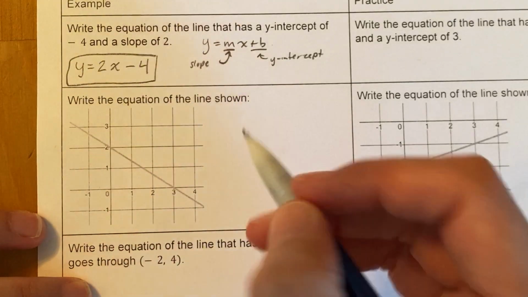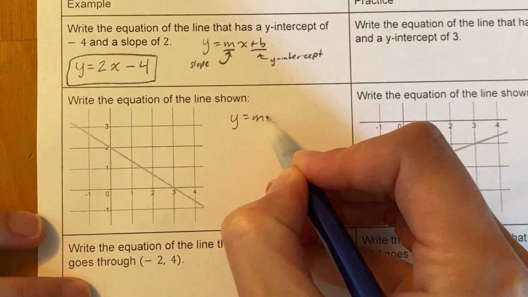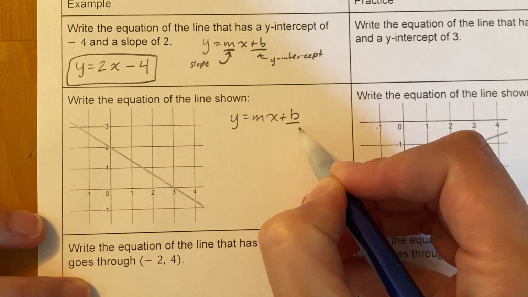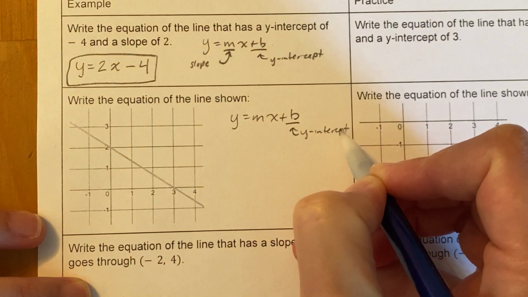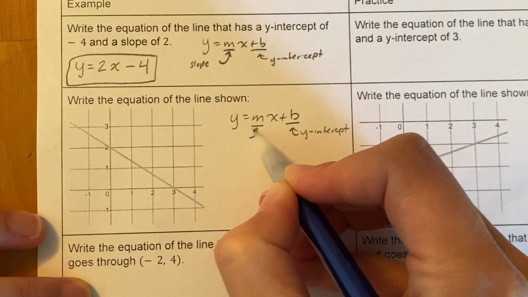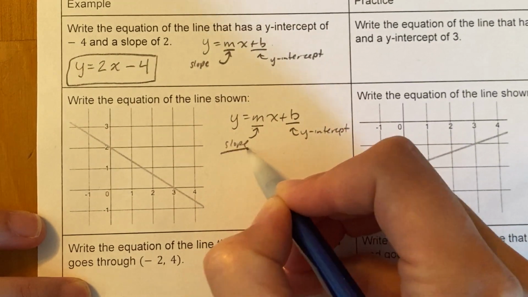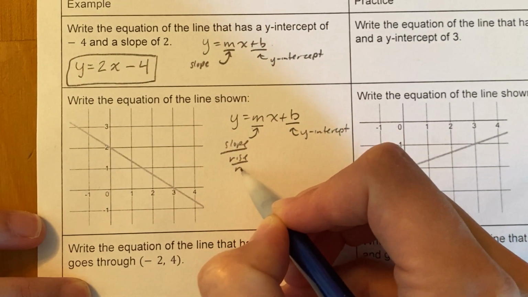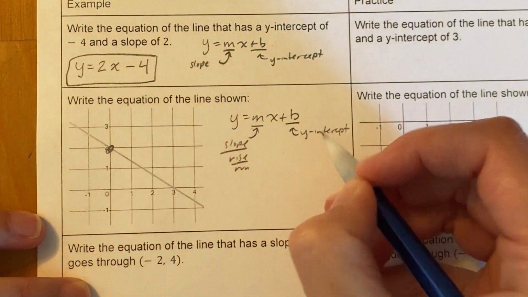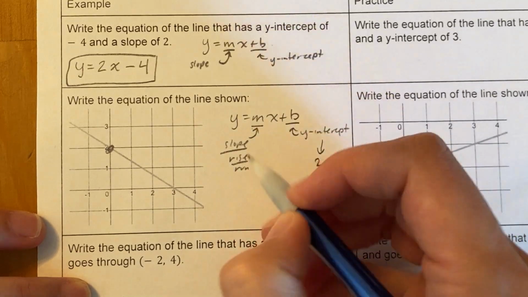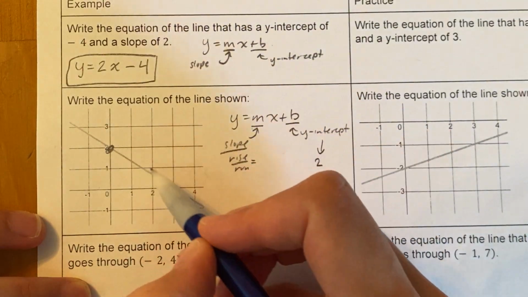Write the equation of the line shown. So remember, we always just need the same two pieces of information. We need the y-intercept, and we need the slope. On the graph, the slope is rise over run. So on this graph, the y-intercept is 2, and the slope is rise over run. So let's find another point.